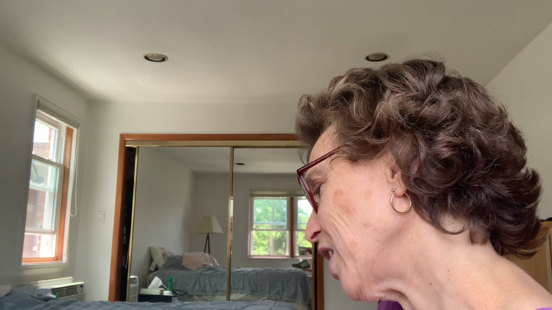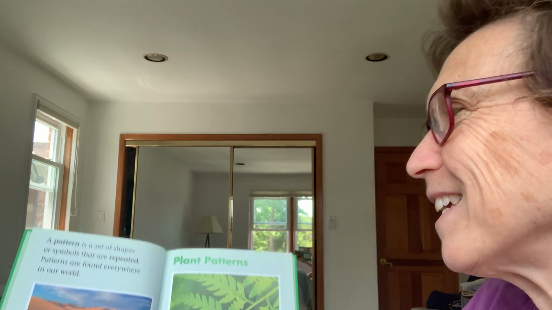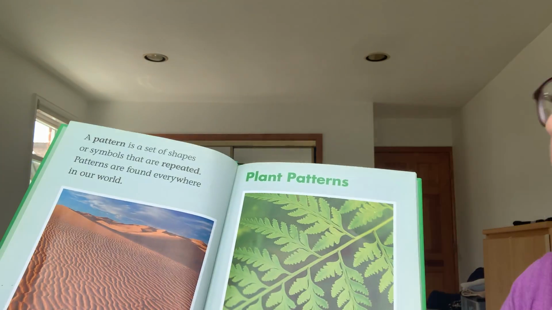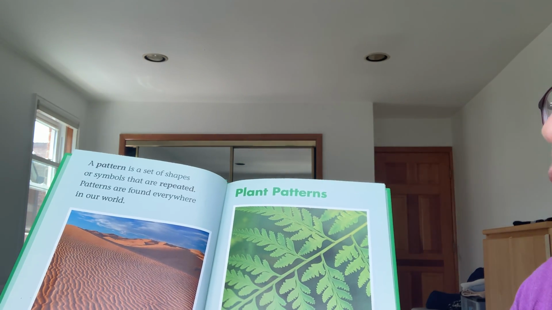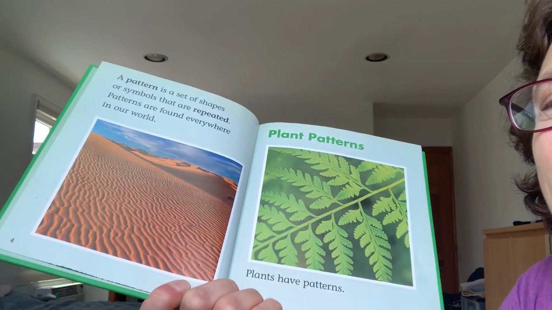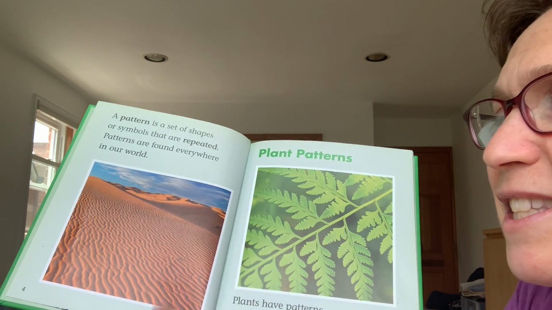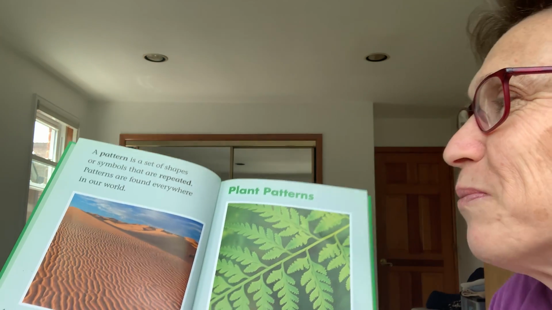And it has a few chapters to it. So let's see. Here's the first chapter. We're going to learn about what is a pattern, all right? A pattern is a set of shapes or symbols that are repeated. Patterns are found everywhere in our world. See that? That looks like sand in the desert that has a pattern.